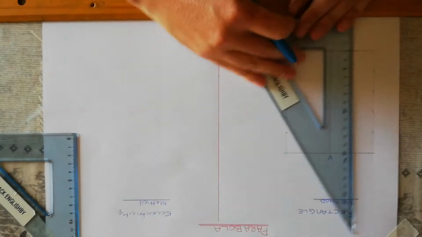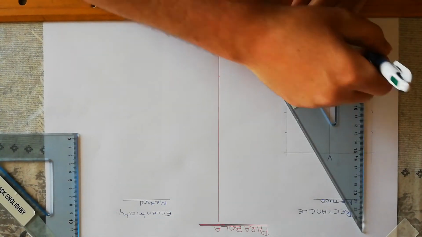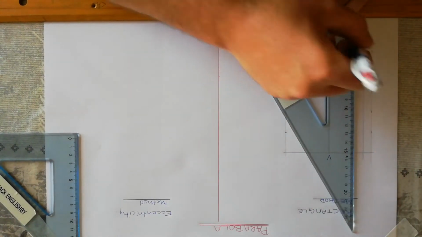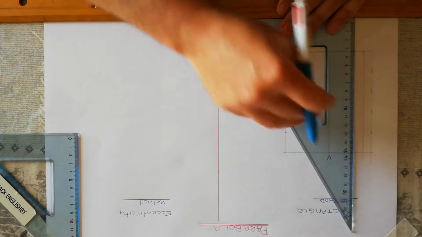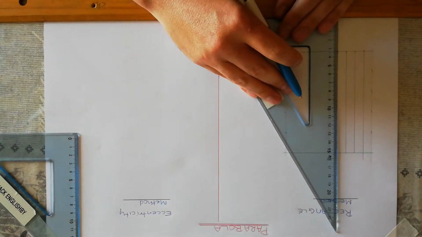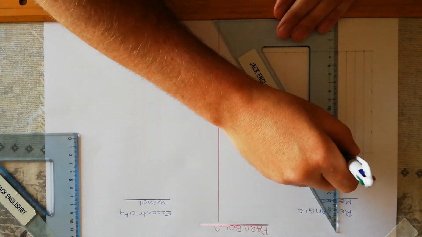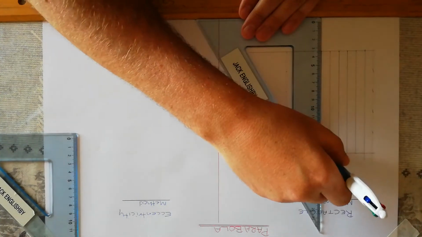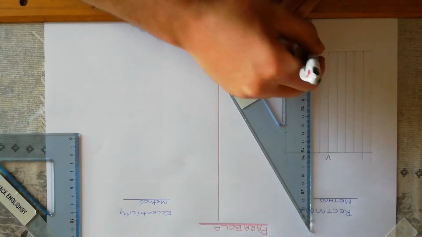Now, so parallel to the line, the center line from the vertex, we'll draw these points up. So I've divided into 5 equal parts each side, as you can see.